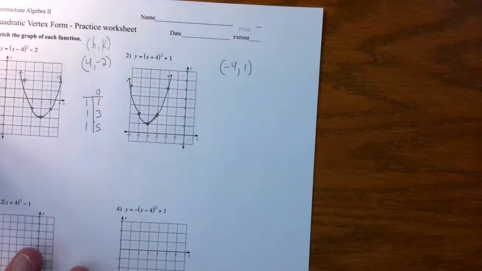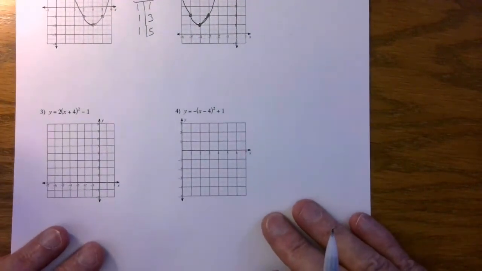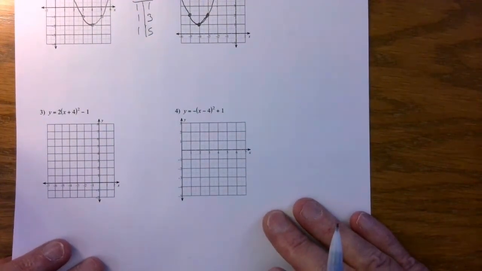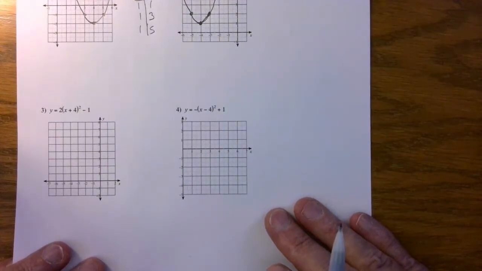Now, guys, I understand that you can use Desmos. I get it. I just want to show you some doing them by hand. There's only 6 of them. If you want to print the worksheet, it's in there, and you can do them yourself.